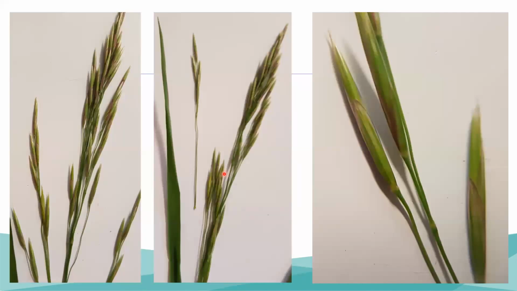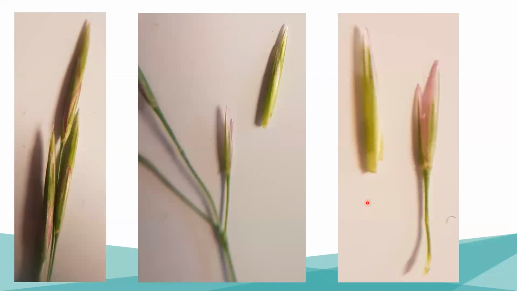So now we're going to stick with the bromes. We're going to look at another species here. So again, we have a panicle. The leaves are very big and robust. There are no awns on the lemmas or on the glumes, but you can kind of see that notched tip there, the two teeth on the tip. So this is just another good indicator of the bromes.